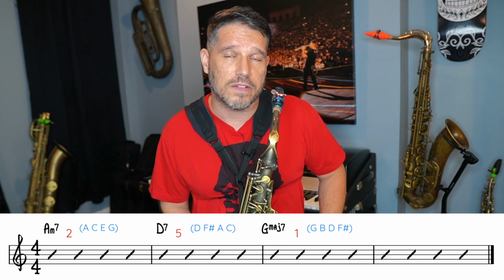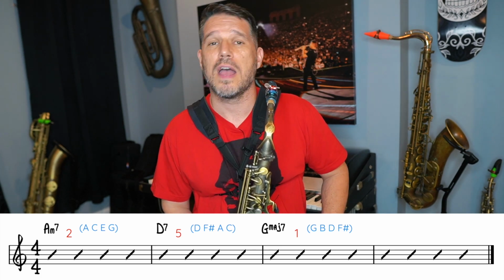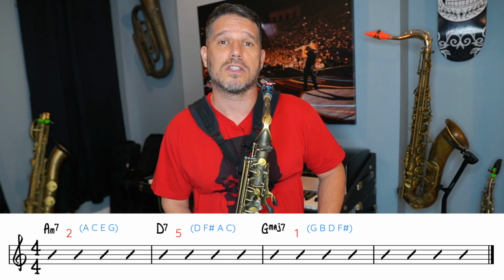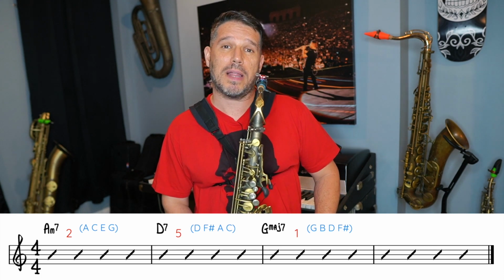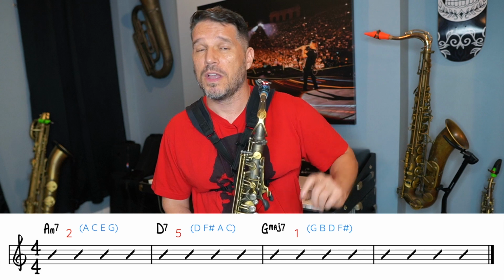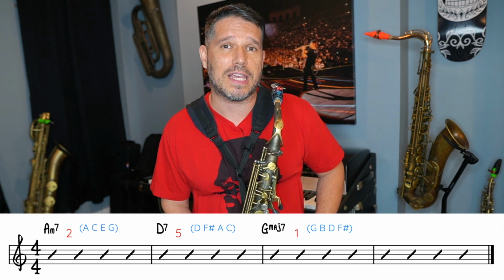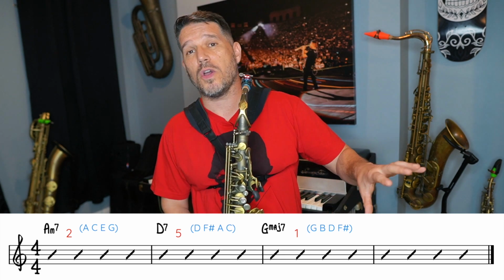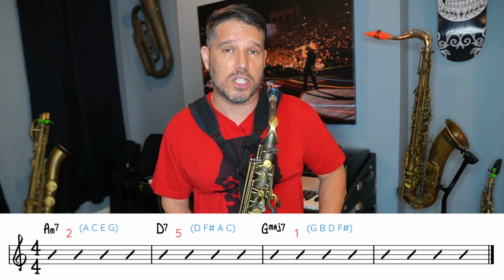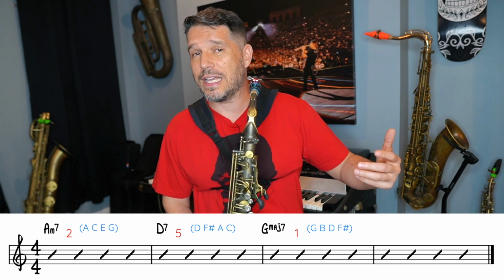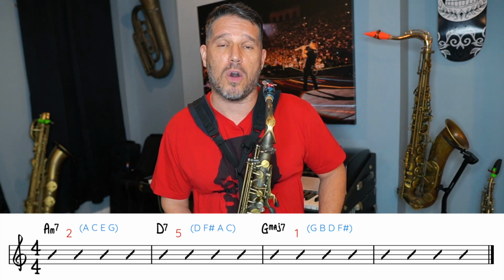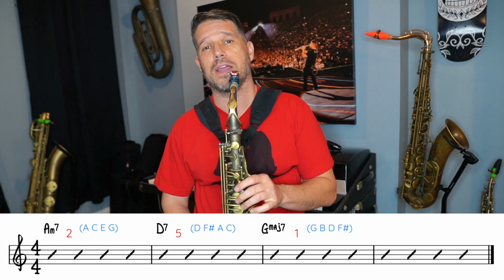Now there are tons of different ways to improvise over these chords, but I'm going to start you off with a couple easy ones. The first one is just playing in the key of the 1. So if we're doing a 2-5-1 in the key of G, all of the notes and all of the chords are in your G major scale. So technically, I could just play my G major scale over all of the chords. That would sound like this.